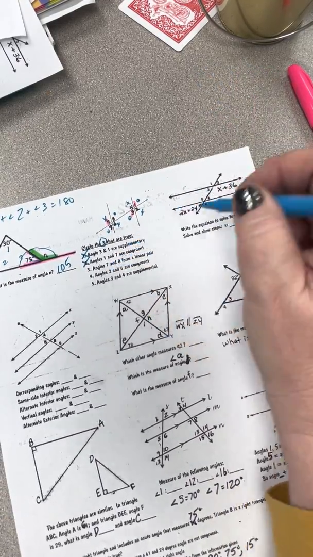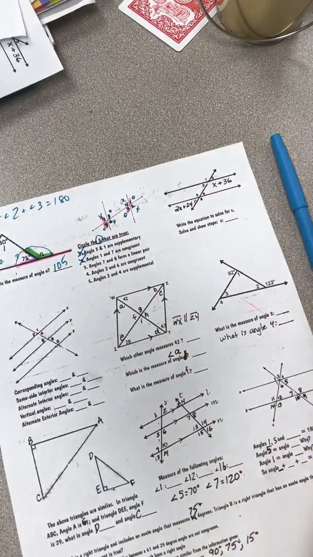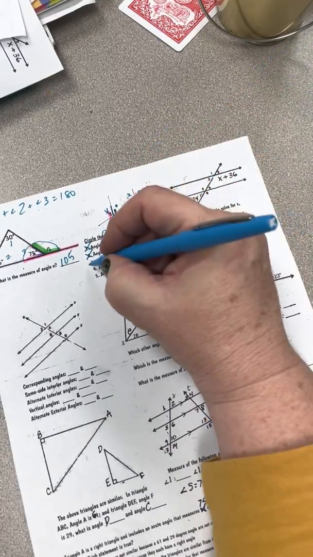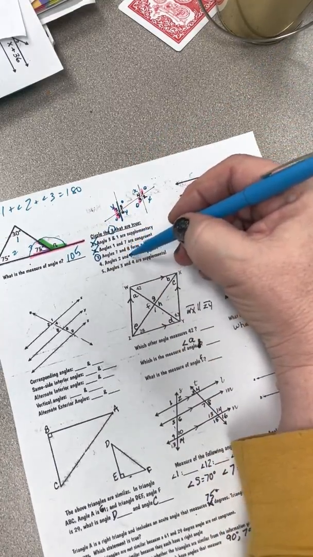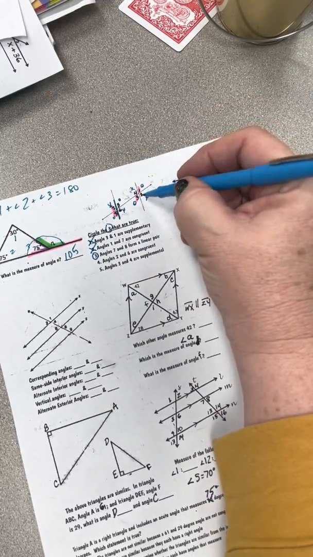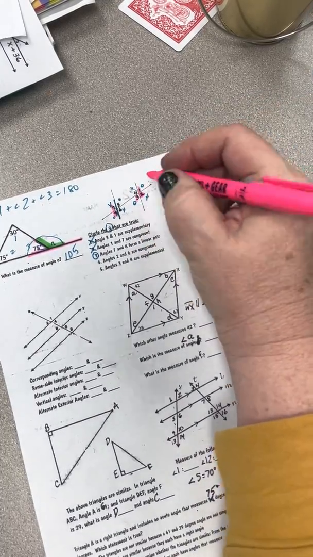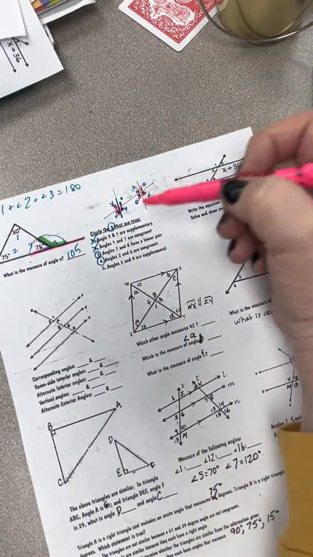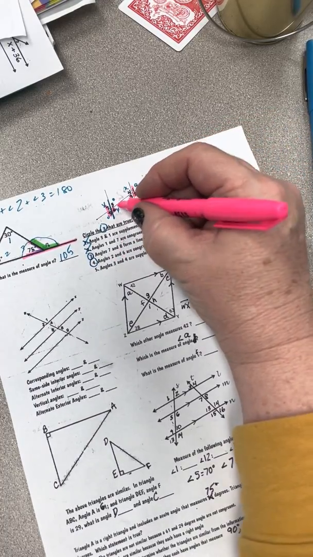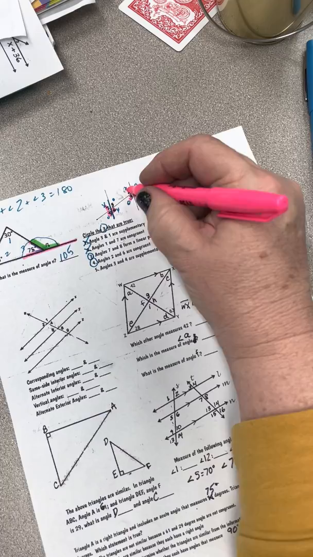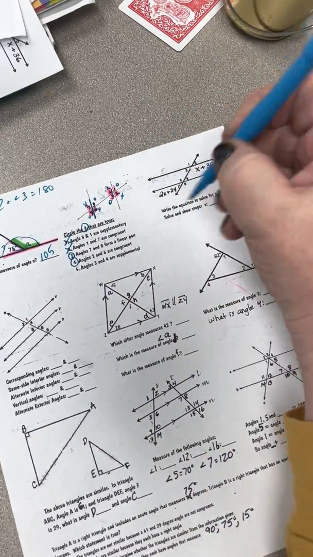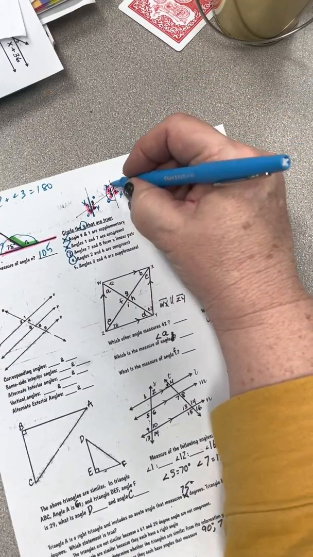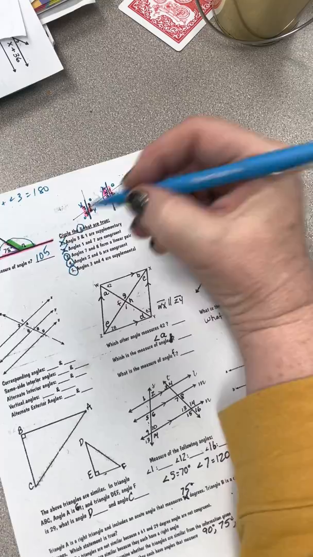Okay, now angles 7 and 8. So here's 7 and here's 8. It says that 7 and 8 form a linear pair, and that's true, they form this line. So that one's true. Angles 2 and 6 are congruent. 2 is an X, 6 is an X. So yes, that one's true. Okay, angles 3 and 4. So here's 3, where's 4? Oh, 4 is right next to it. It says they're supplementary, which means they make a linear pair, they form a line, and that is true.